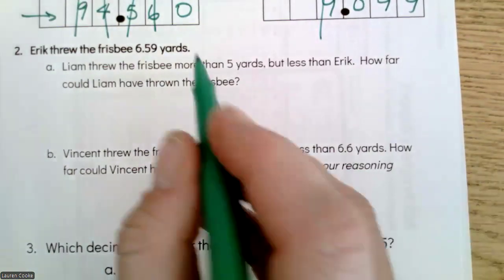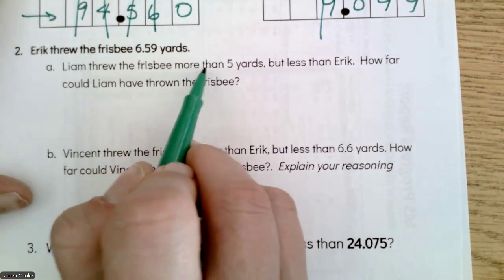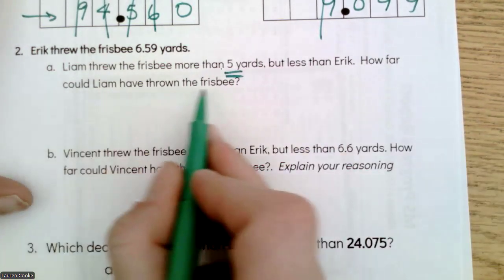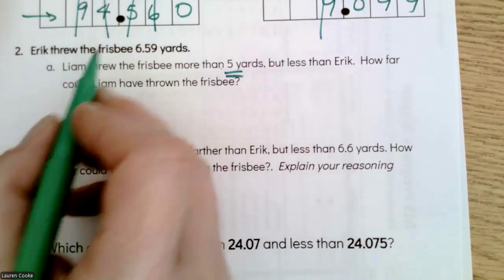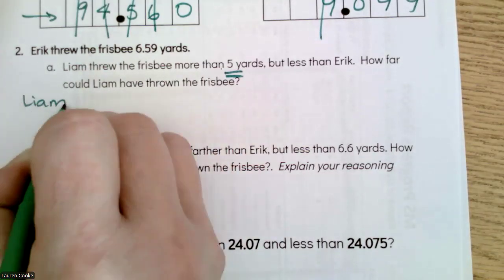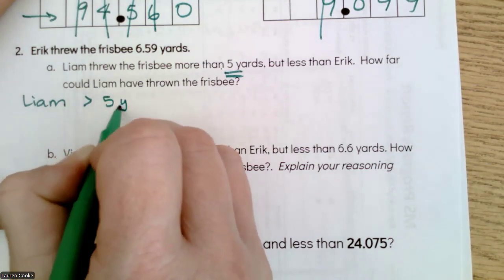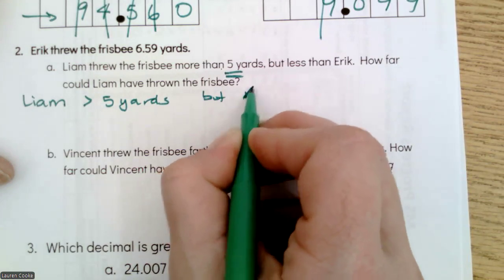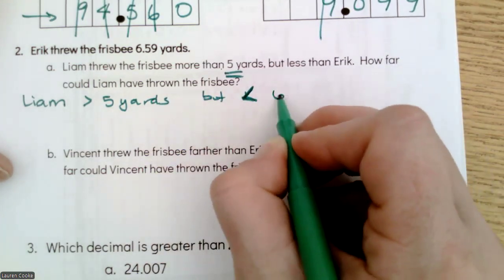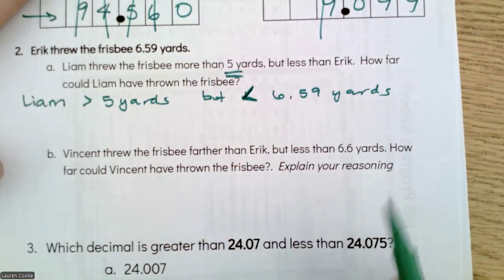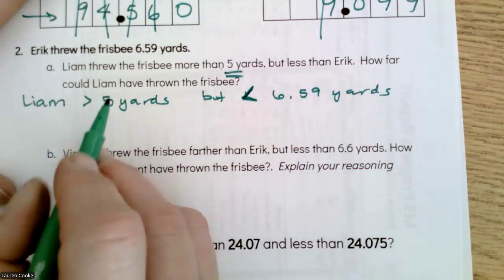Eric threw the Frisbee 6 59/100 yards. Liam threw the Frisbee more than 5, but less than Eric. How far could Liam have thrown the Frisbee? All right, so Liam is greater than 5 yards, but less than 6.59 yards. So there's going to be multiple answers for this.